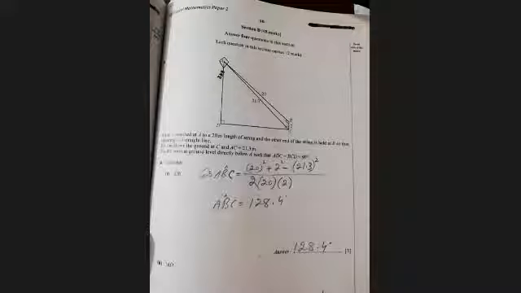Okay, there are two students who are giving me the correct answer. One student was giving me a wrong answer. Only a few students are participating in the class. The rest of the students are not participating. I don't know why they are not participating. They are not taking interest in math, I think.